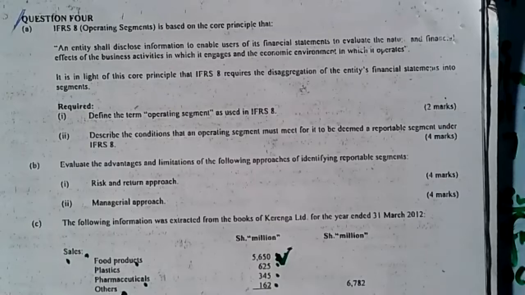So segments which do not meet the 10% criteria should be aggregated with other segments and referred to as others. They are supposed to be summed together, brought together, aggregated with other segments and referred to as others. So the ones which are not capable of meeting the 10% criteria are not supposed to be referred to as segments, but they are supposed to be called others.